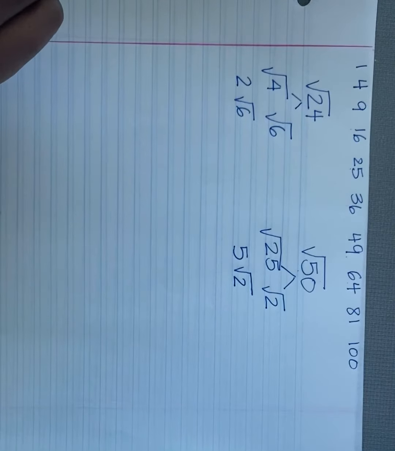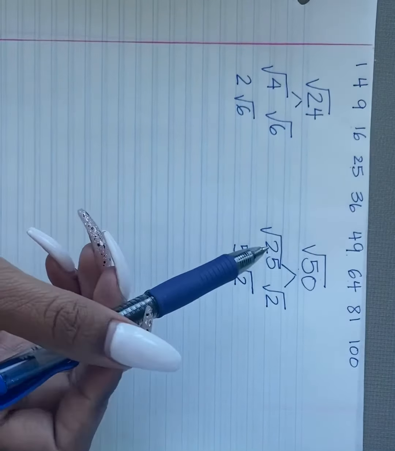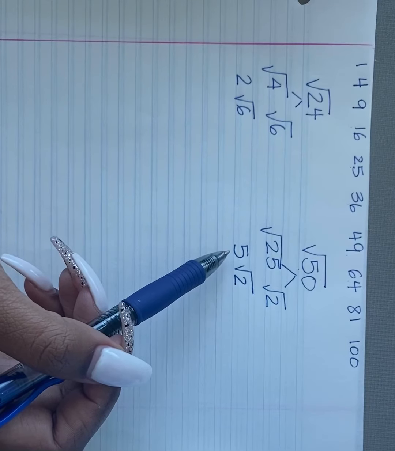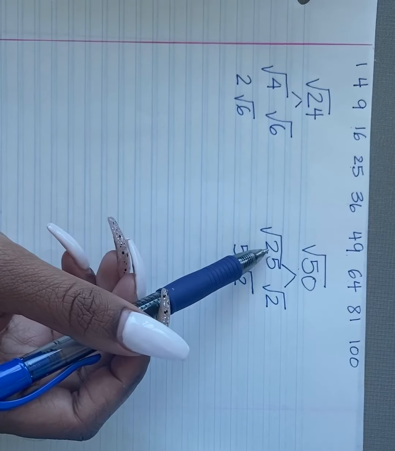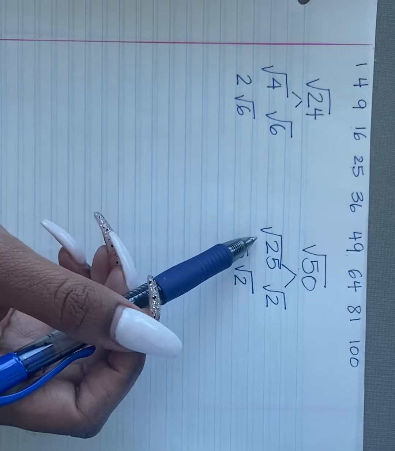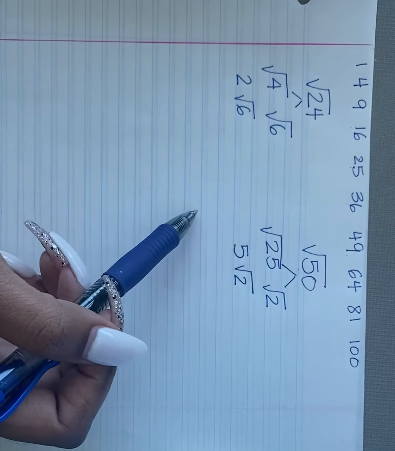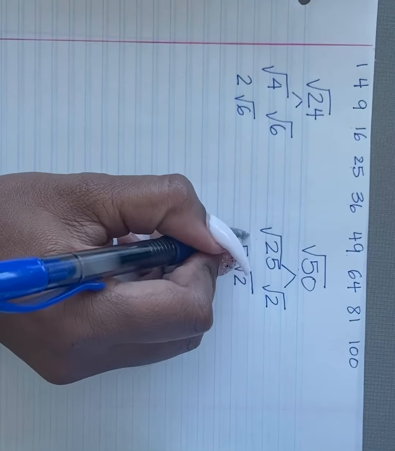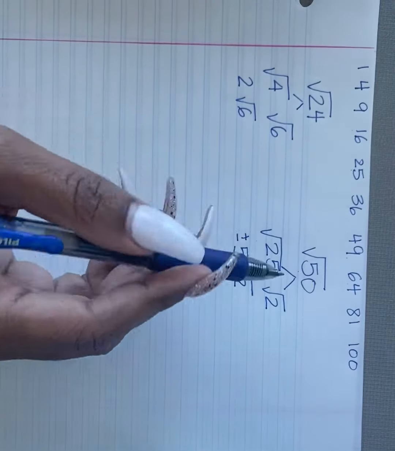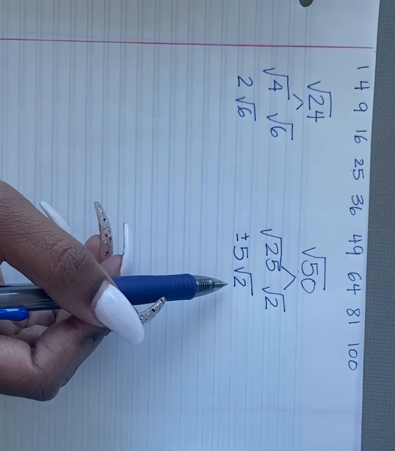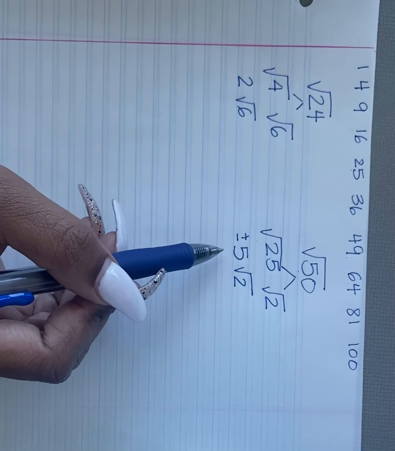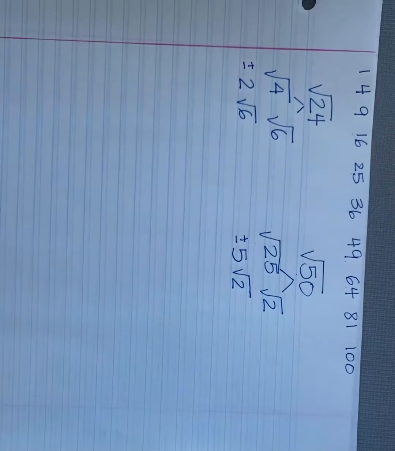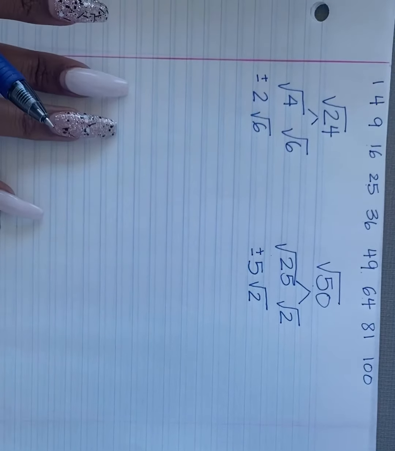All right, and so here's the tricky thing, right? If I look at 25, well, 5 isn't the only number that I can multiply by itself to get 25. Yes, 5 times 5 is 25, but also negative 5 times negative 5 gives me 25. And so that's why we write this little plus and minus. It means the positive 5 radical 2 and then also the negative 5 radical 2. And so I'm going to do the same thing here. And that's how you simplify your radical.